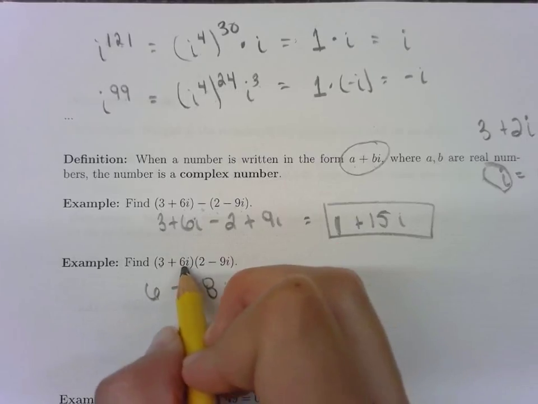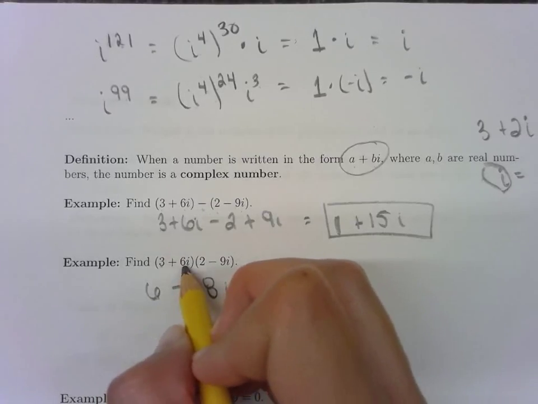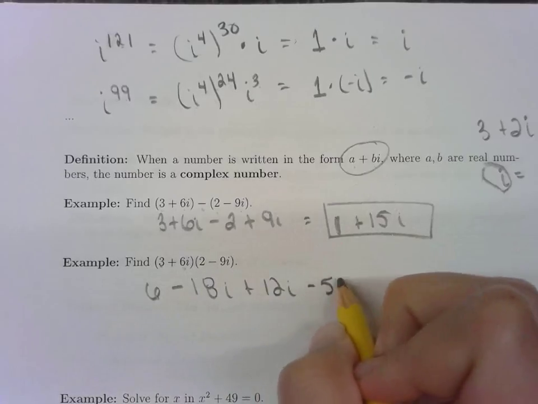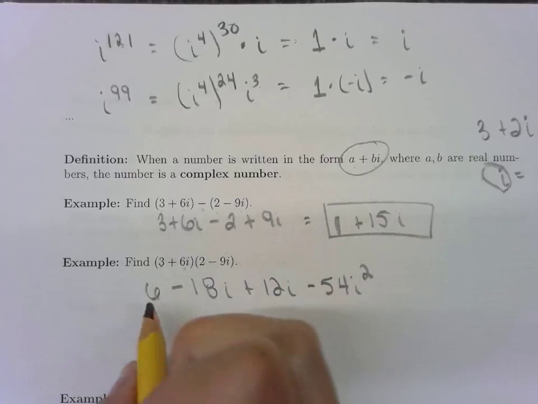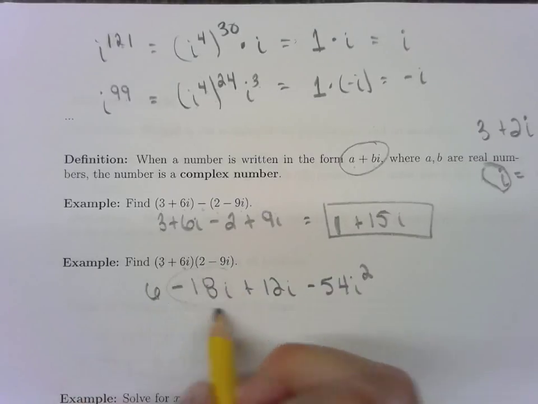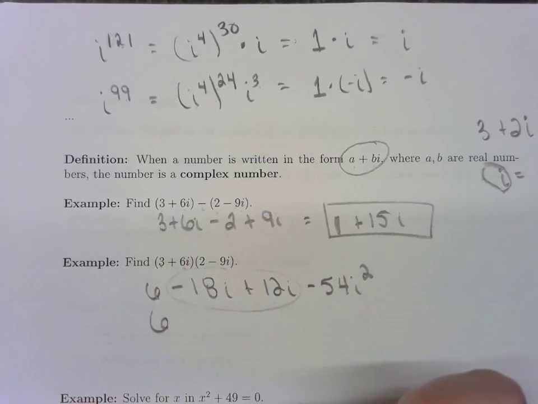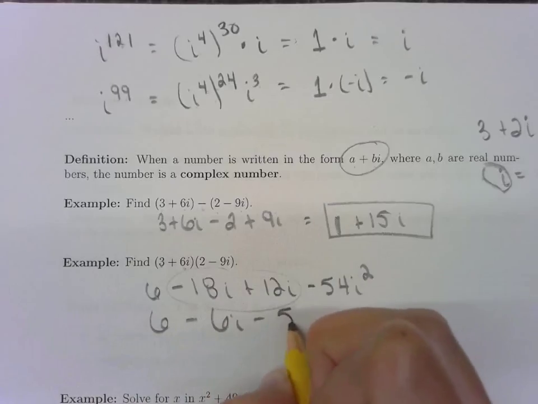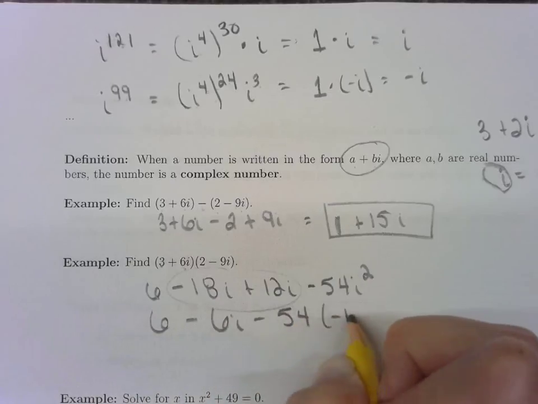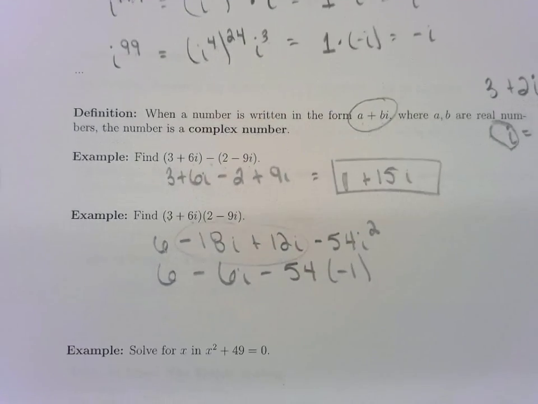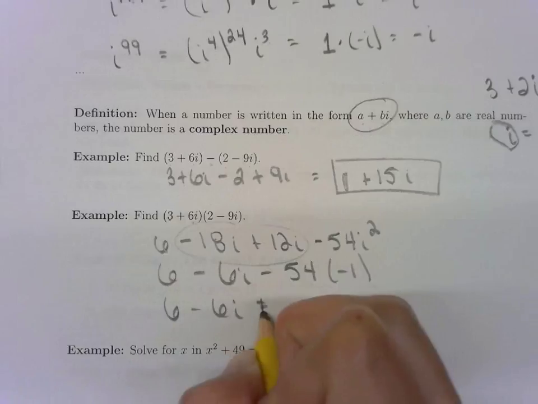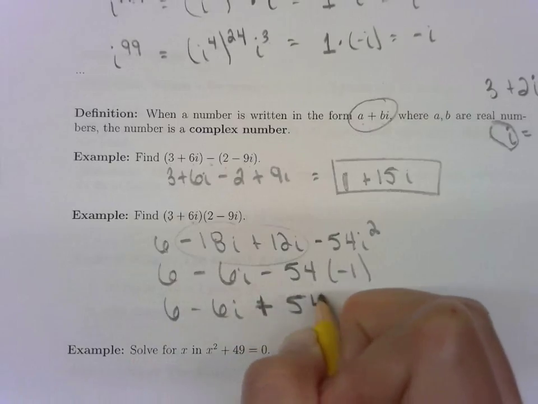Then we're going to do 6i times negative 9i, which would be minus 54, and then we have i squared here. I'm going to combine these like terms. So we have 6 minus 6i, then we have minus 54 times i squared. Now i squared is negative 1. So we have 6 minus 6i, and this would be plus 54.